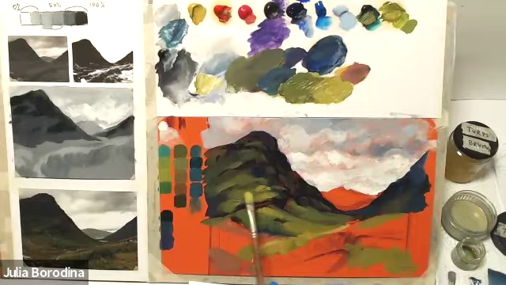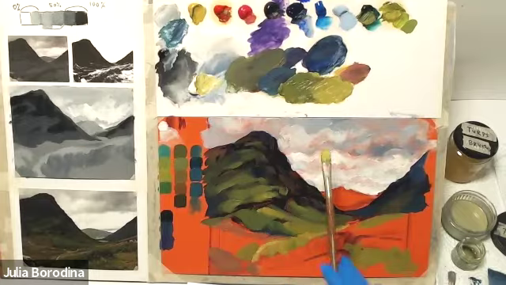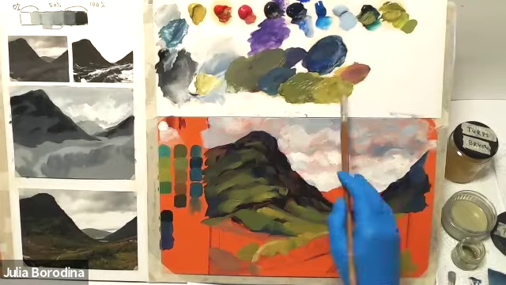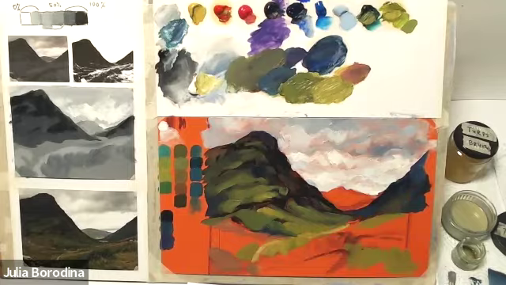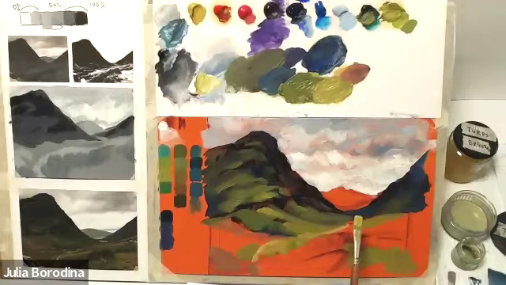Okay, that might be a nice little surface of light. I'm happy with that. Anything else here?